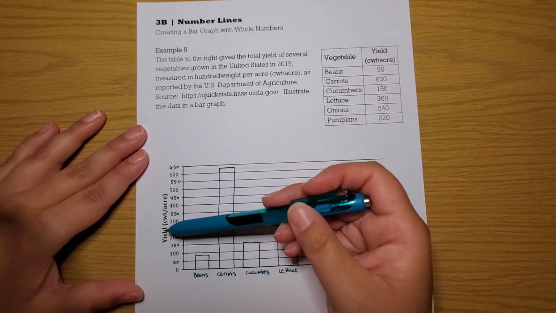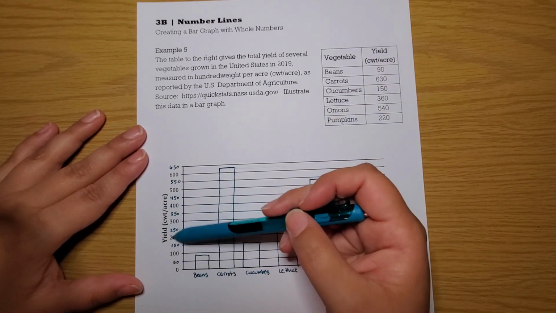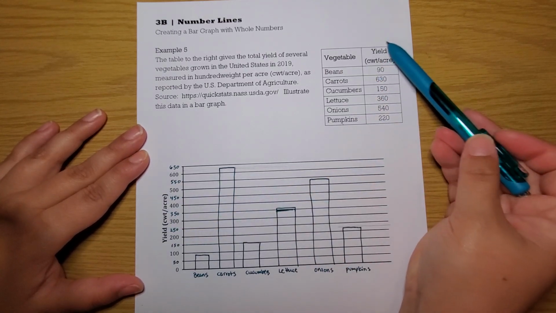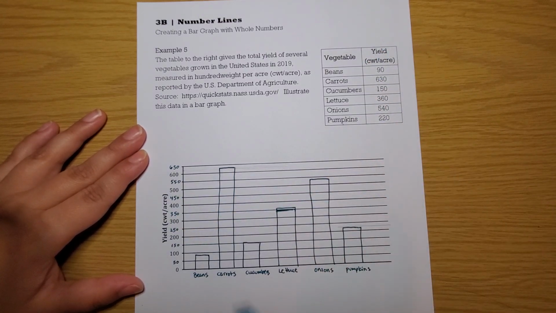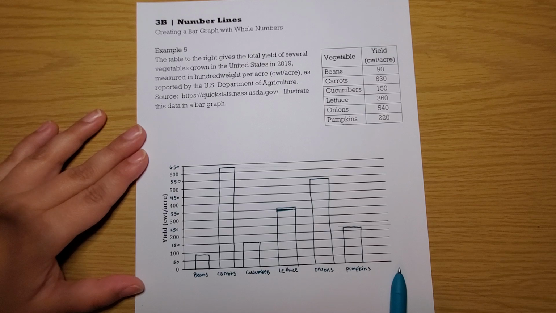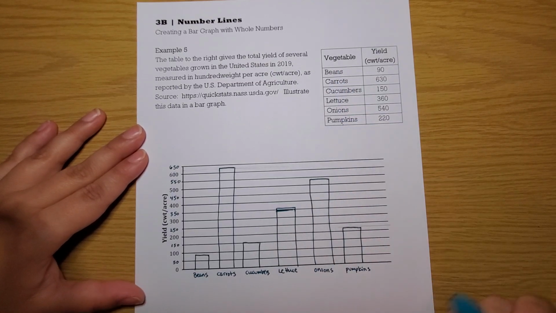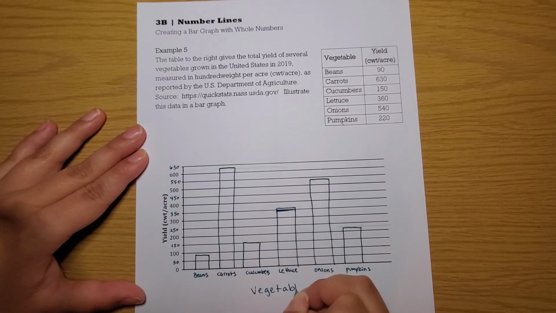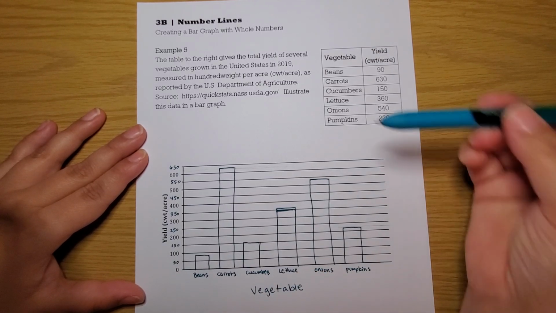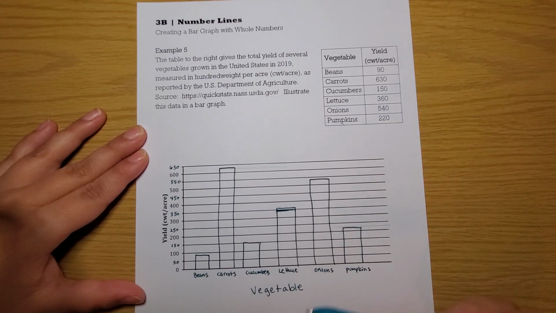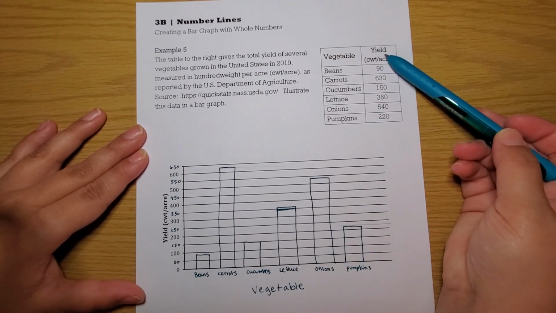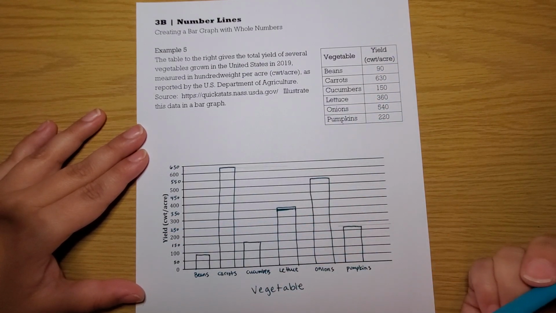First, I pointed out before that the left-hand side was labeled the same as this category. We want to do that with the horizontal axis as well. So we want to make sure that our horizontal axis is labeled vegetable. So whatever label they use on the table is what you want to use on the axis. So those should match up.